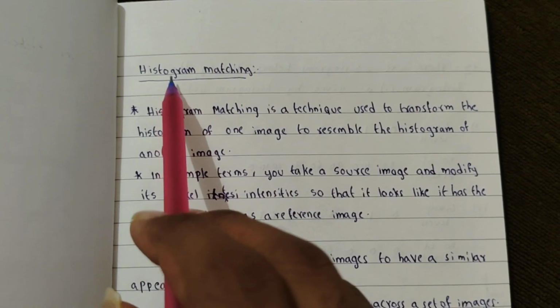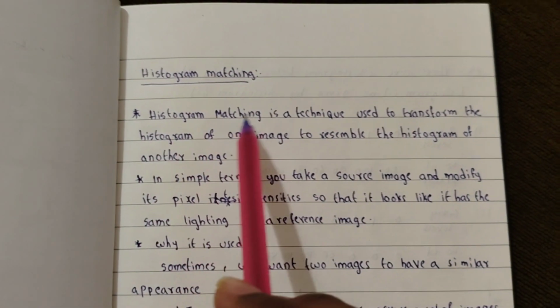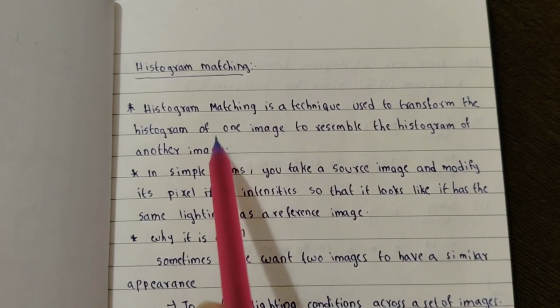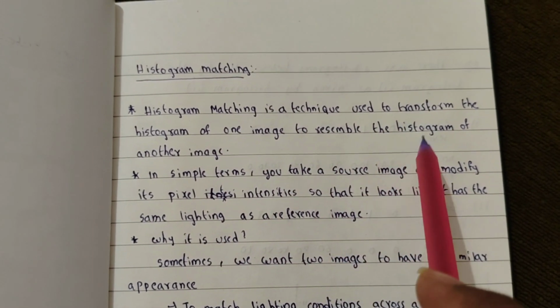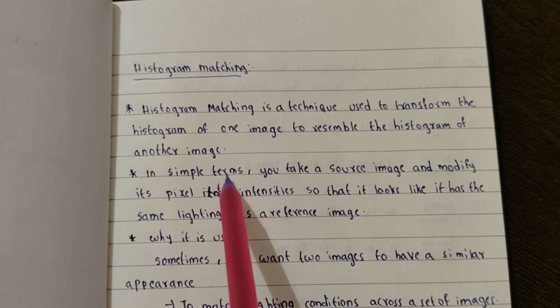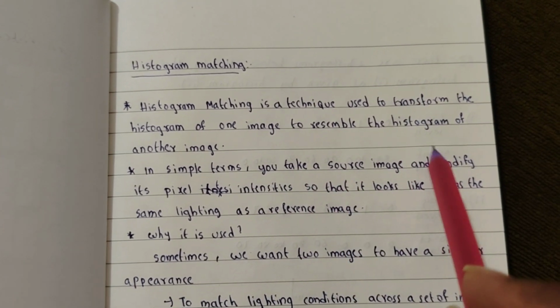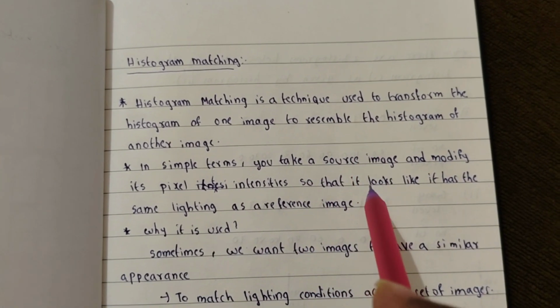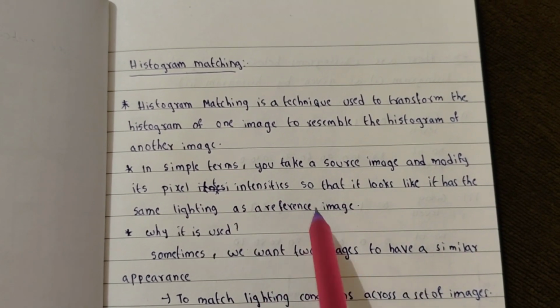Today we will see about histogram matching. Histogram matching is a technique used to transform the histogram of one image to resemble the histogram of another image. In simpler terms, you take a source image and modify its pixel intensities so that it looks like it has the same lighting as the reference image.